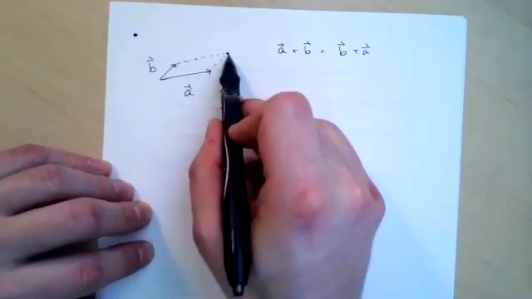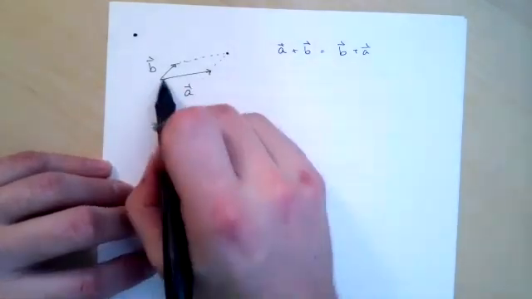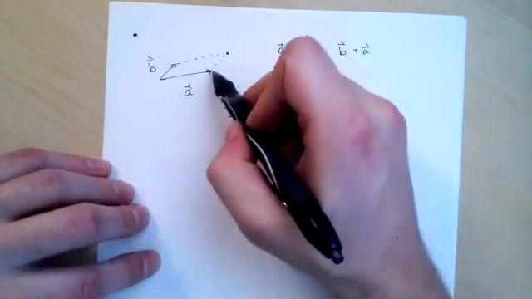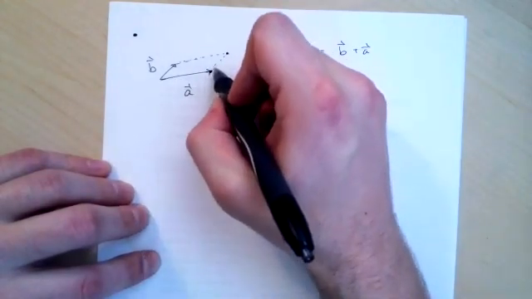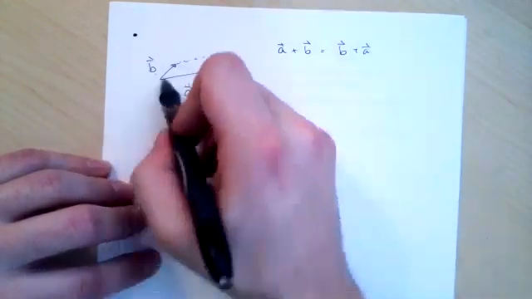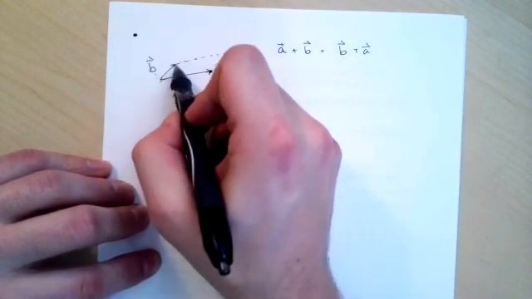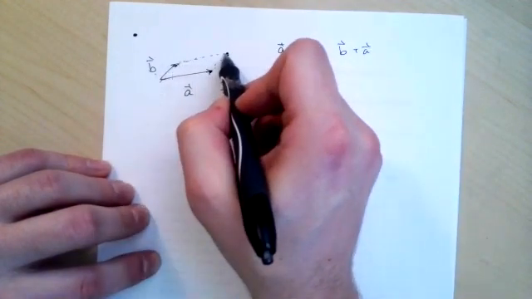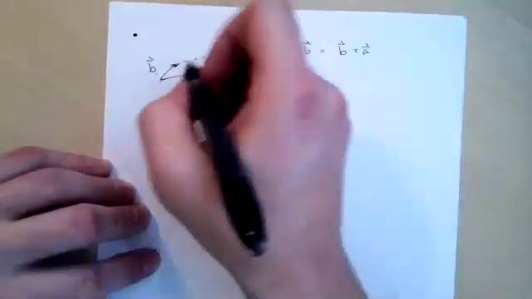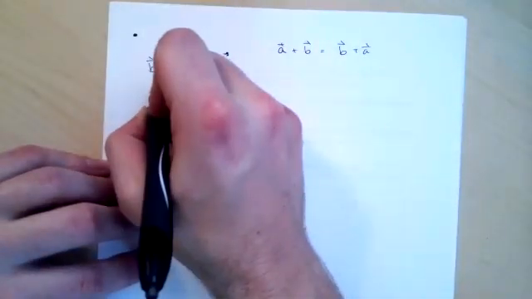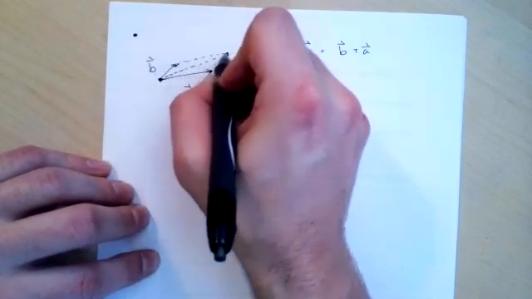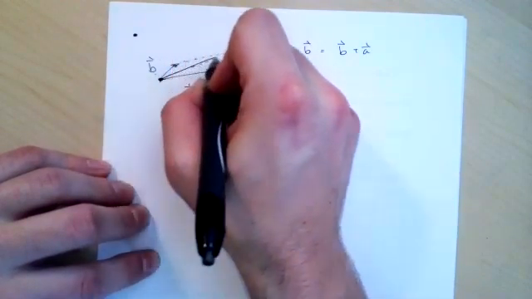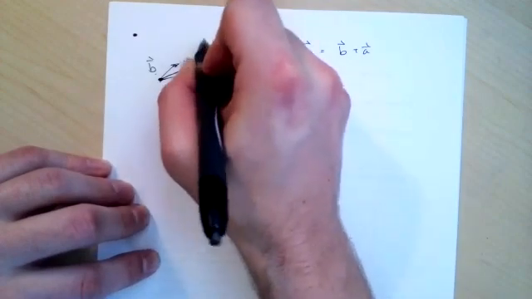Another way we describe this is by moving it tip to tail. So if we start with vector A and then add vector B, we just want to start at the tip of A and then walk in the direction of B. Or I can start at the end of vector B and walk in the direction of A. We will end up at the same point, and the net result is going to be the vector as if we started at that same origin and then walked directly to that point. So that's going to be A plus B.